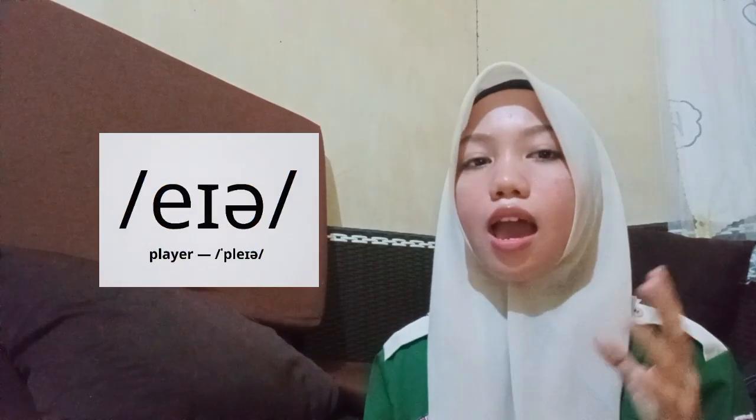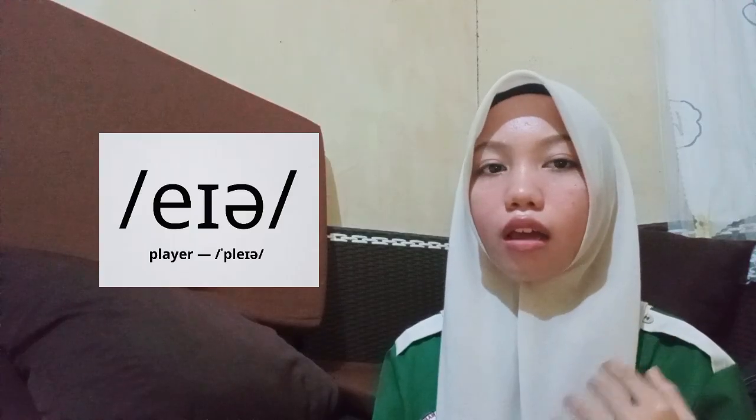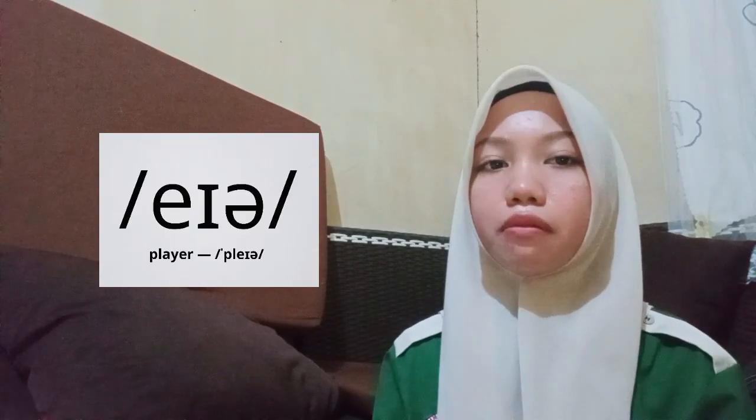The next is triphthongs. A triphthong glides from one vowel sound to a second and then to a third. The first sound is air. This glides from the diphthong A to E. For example, the word player.